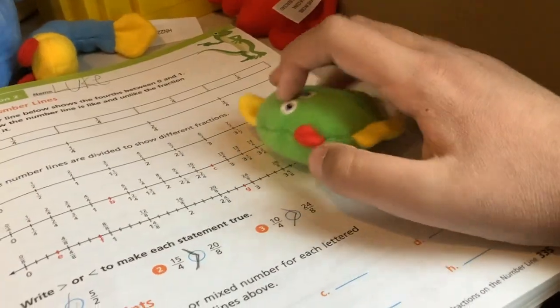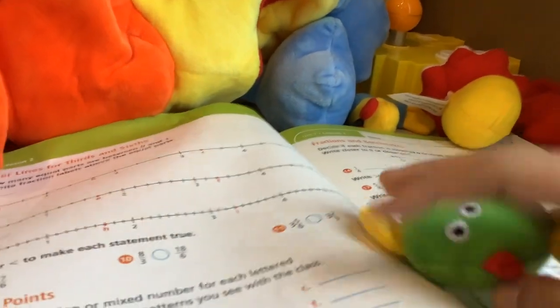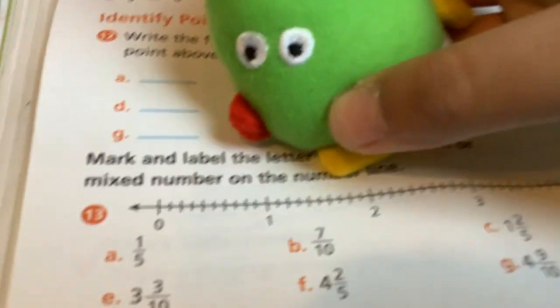Not to begin bragging, but let's turn to the next page. Ow! Ooh. These are so cool.